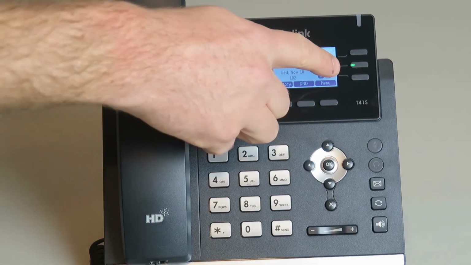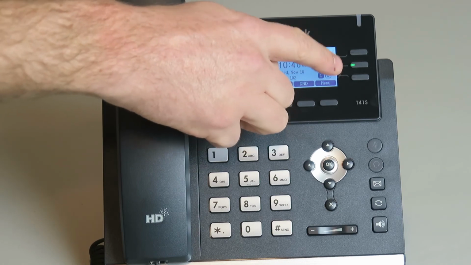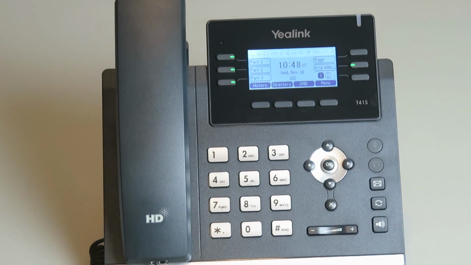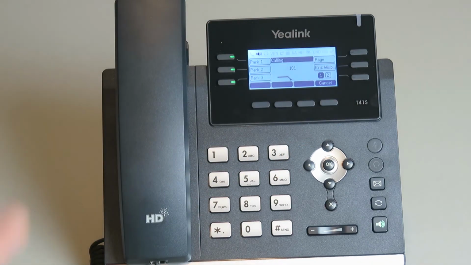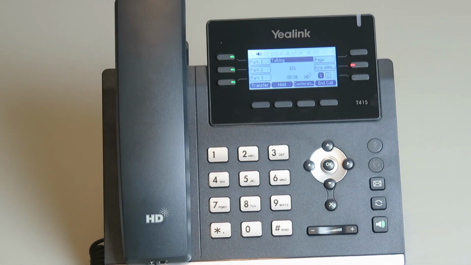Now there also are some individual extensions, and in this example we have Chris, and it's a green button. The green means that Chris is not on a phone call right now, and that we can call Chris. So if you push Chris's button here, we initiate the phone call. We are now on a call with Chris, and our button is red. When the button is red, it means that extension is on a call.